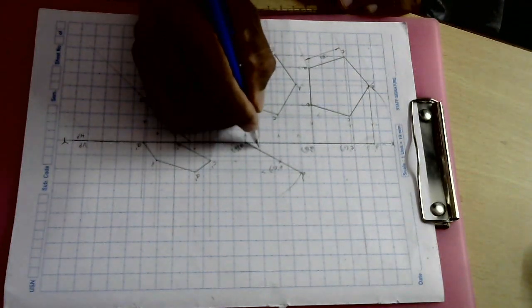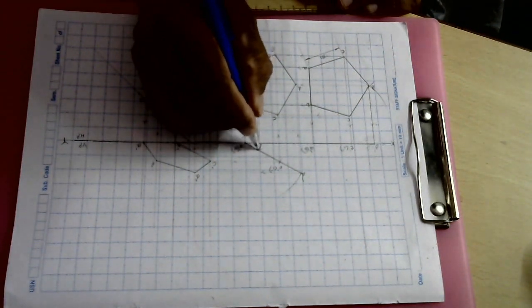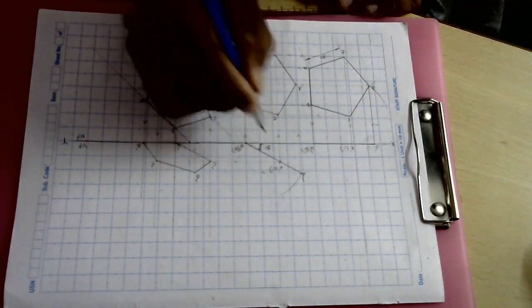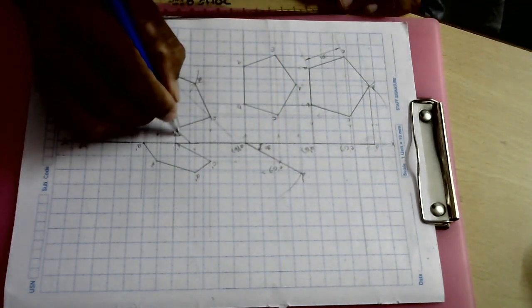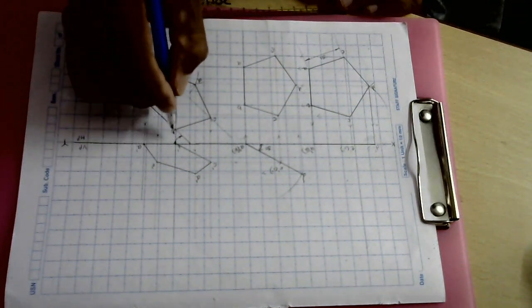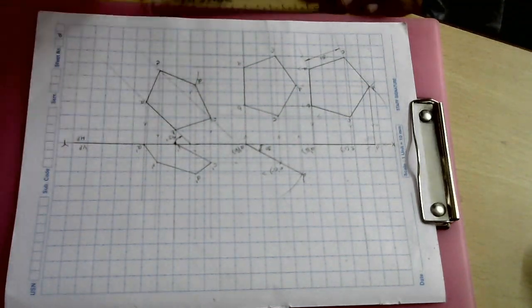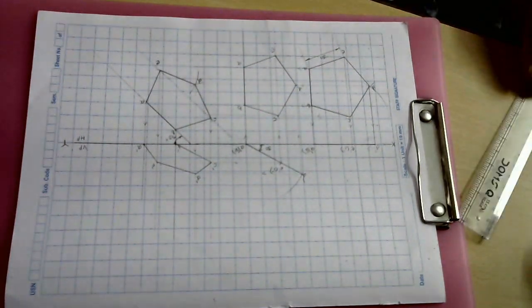Okay, the angle here is 30 degrees. The angle here is 45 degrees. So now this completes the solution of the problem.